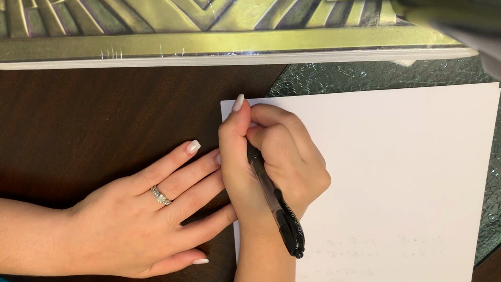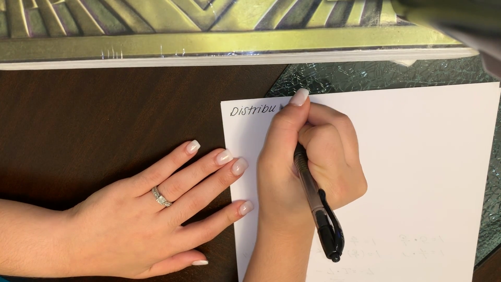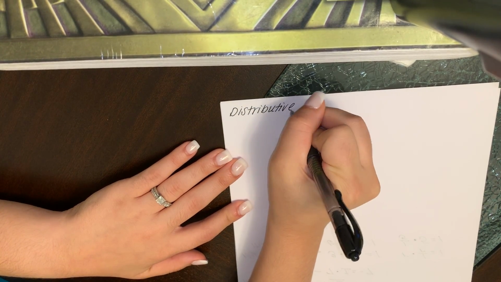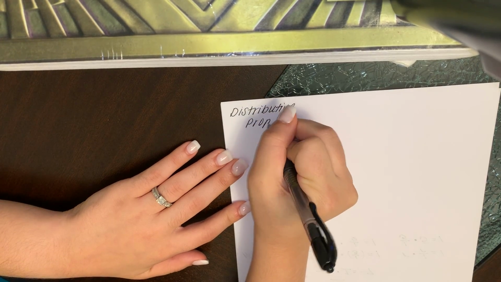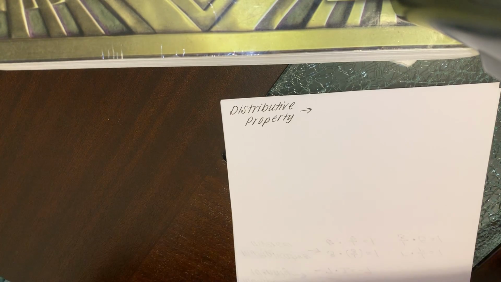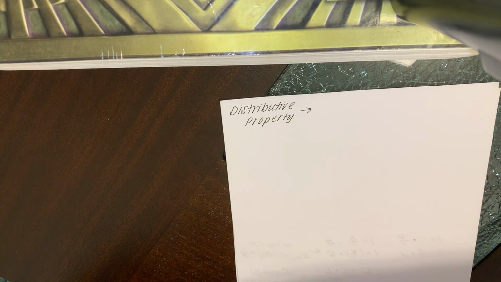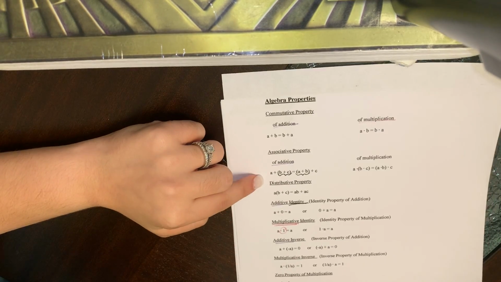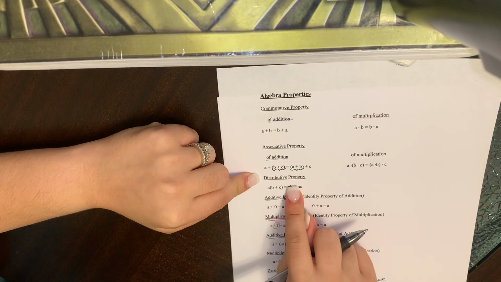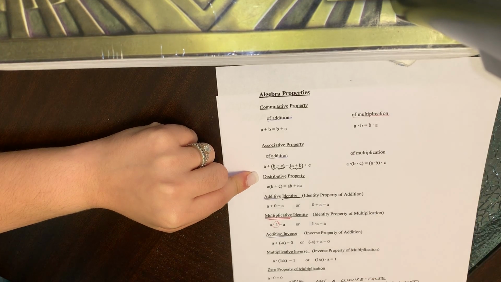Okay, and this is on your printed notes, and I'm going to show it to you on your printed notes first. So the distributive property kind of looks pretty plain and simple, but I will do 2 examples so you kind of get a groove of what it looks like.